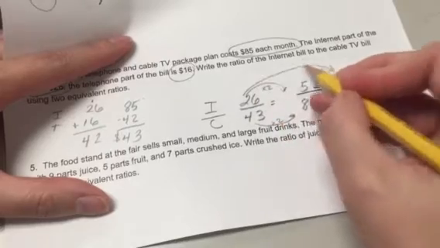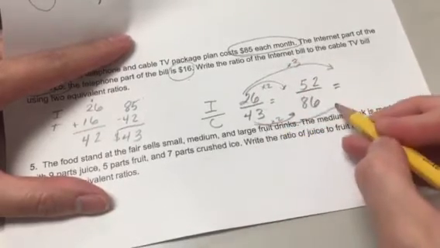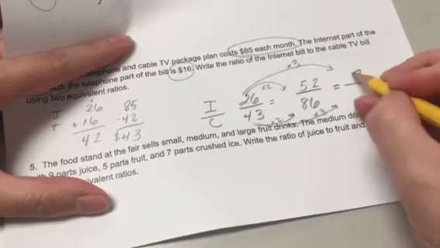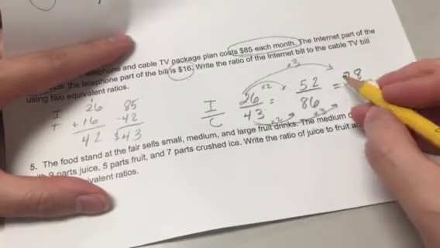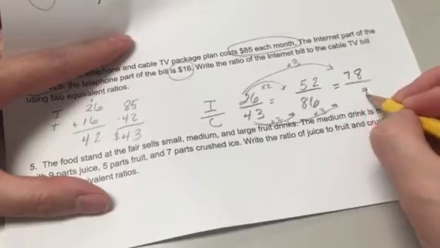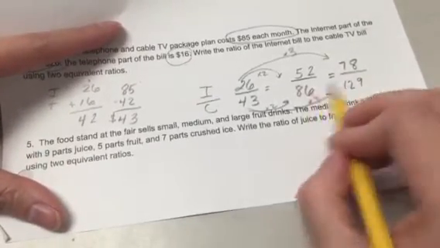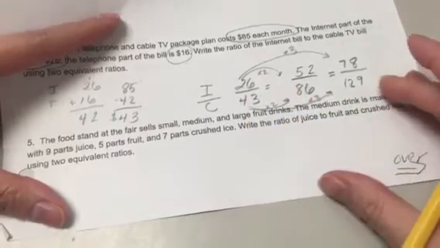I could also multiply through by 3. 26 times 3 would be 78. 43 times 3 would be 129. So those are two equivalent ratios to that.